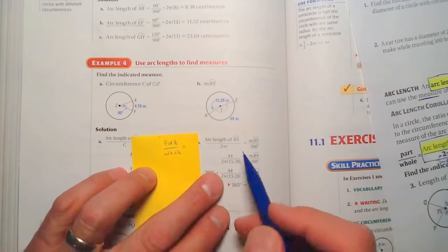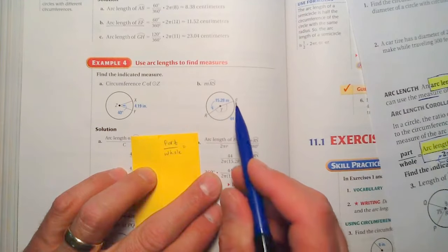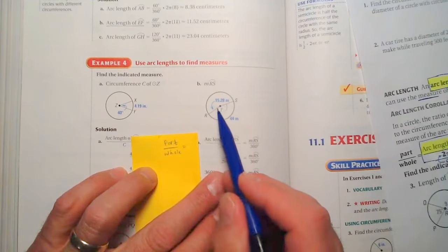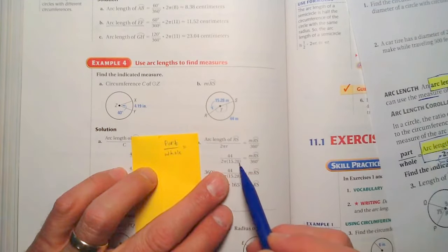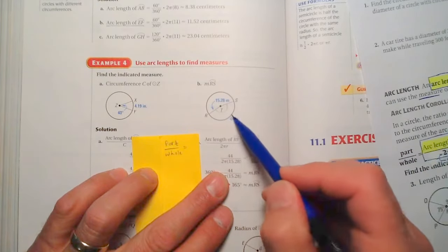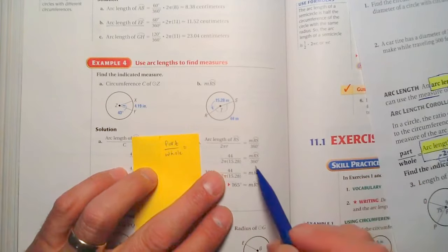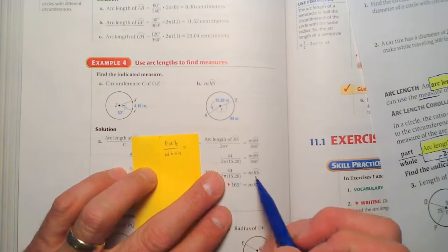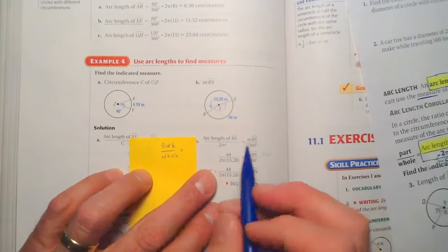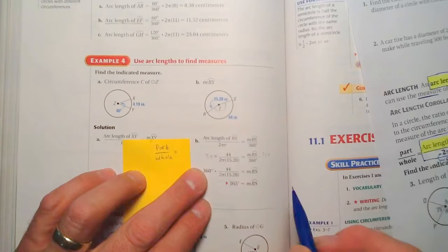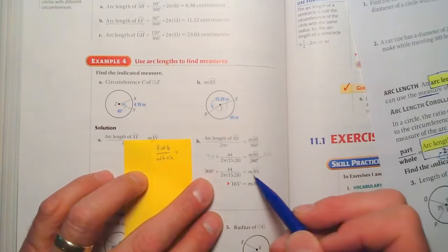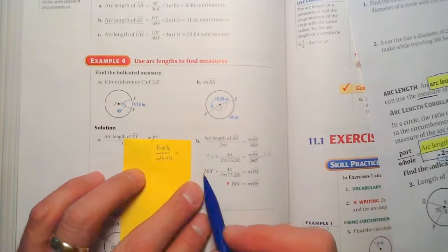In this case, I know the length of this arc, which is 44 meters, and I also know the radius, and so I can find the circumference. And of course I know the measure all the way around the circle, which is 360. So that gives me this proportion, and probably the easiest way to solve this would be to multiply both sides by 360. And when I do that, on the right side it cancels out, and I'm left with the measure of arc RS. And then plug this into a calculator.